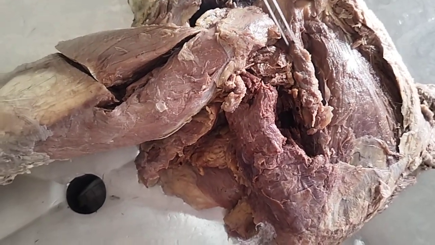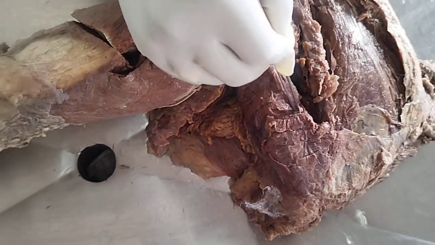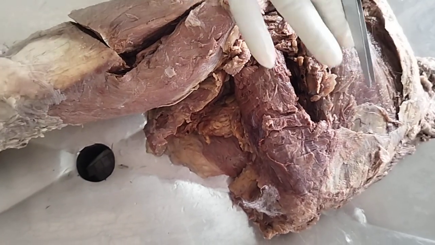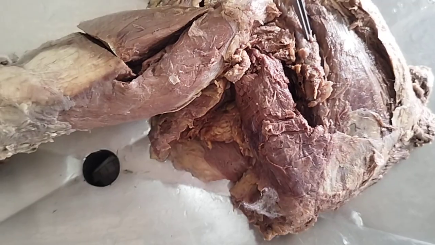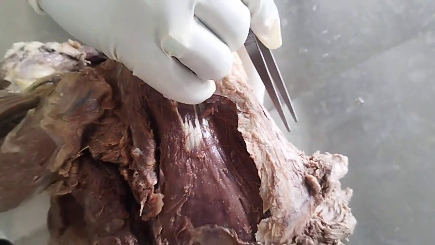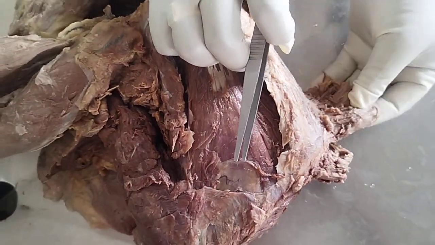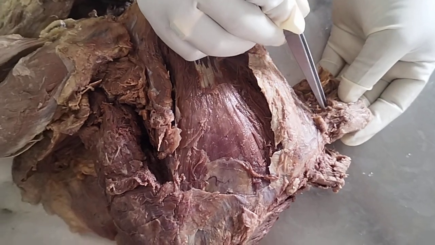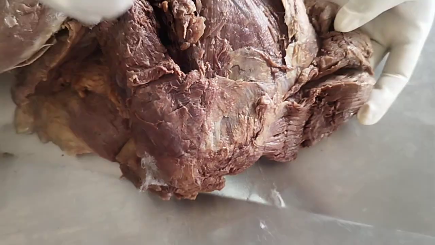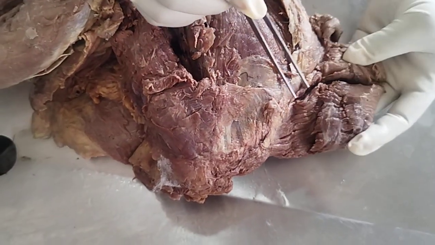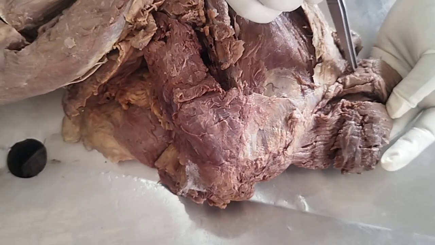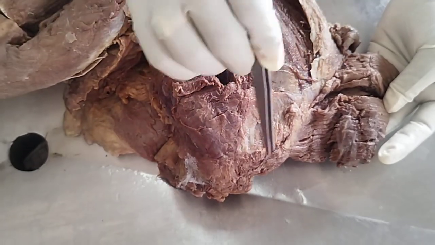Here we can identify the teres minor muscle. Here, this is the teres major muscle. So below the spine: infraspinatus, teres minor, teres major muscle. Supraspinatus above the spine. And also here we can identify the superior angle region, levator scapulae muscle. Next, the medial border region: here rhomboideus major and rhomboideus minor muscles. These two muscles attach to the medial border of the scapula.